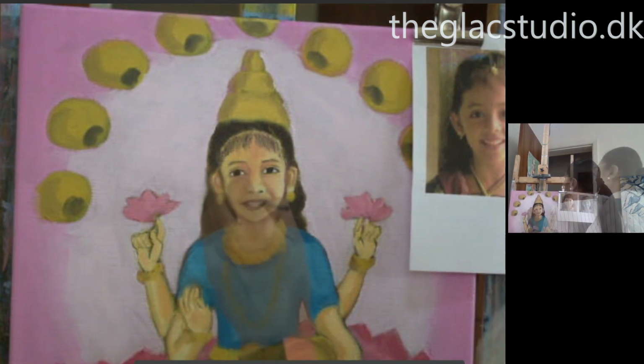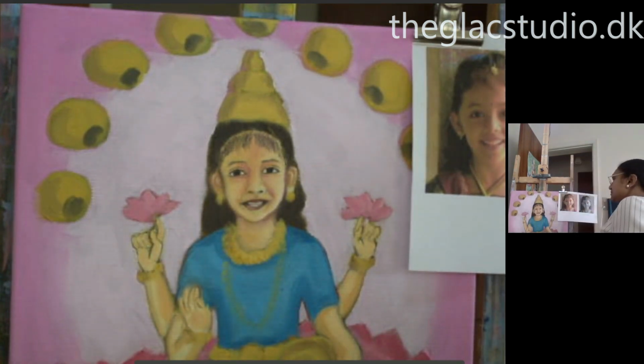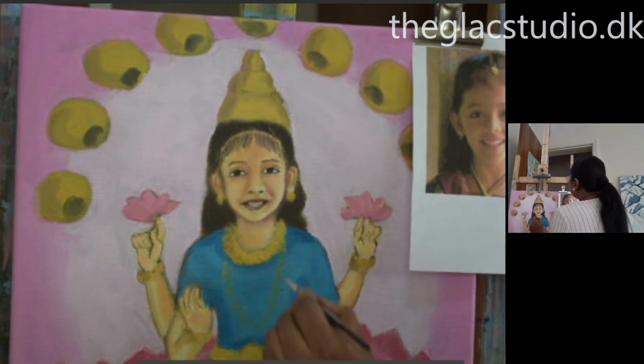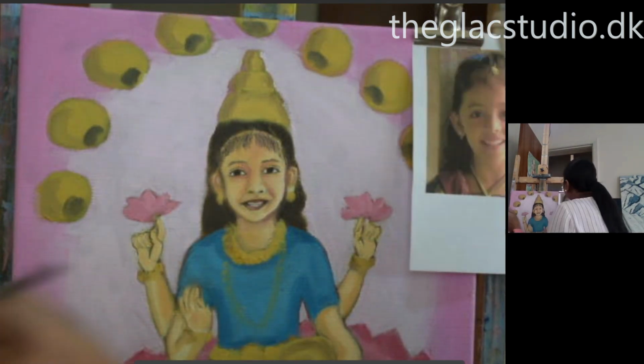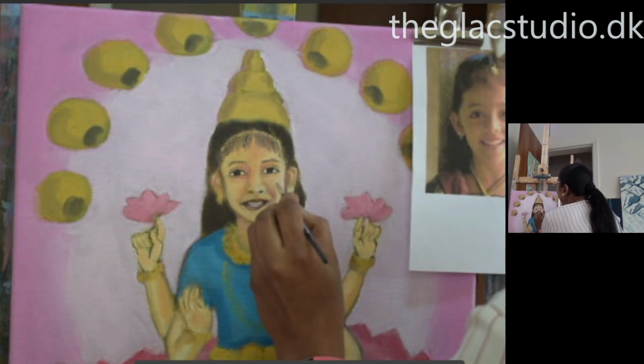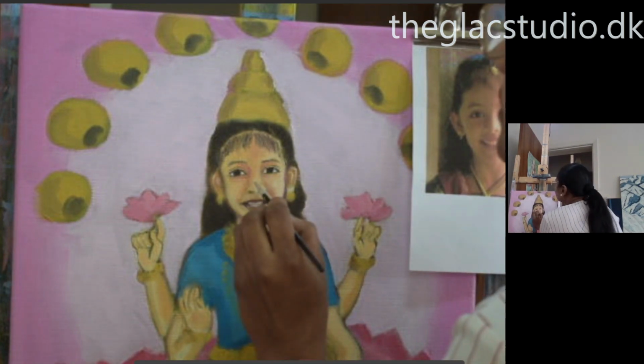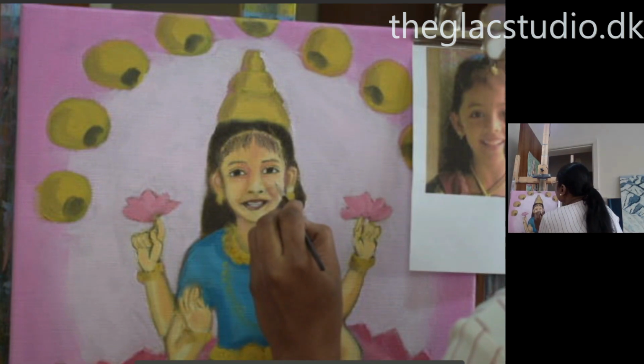That helps it. So her face looks a little better, but it needs further refinement. I'm taking some titanium white to give that glow here on her nostrils and this cheek.